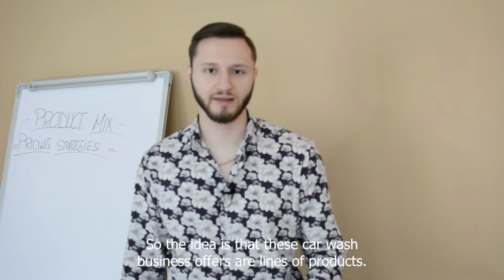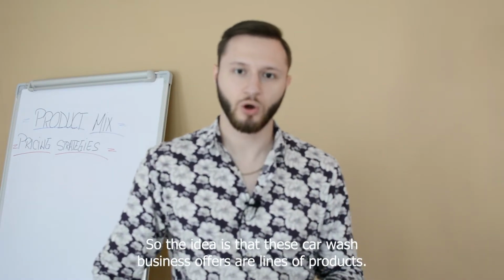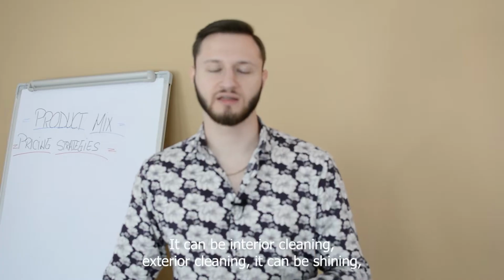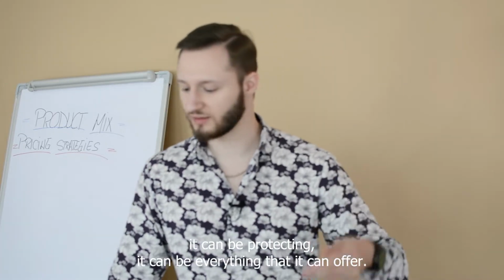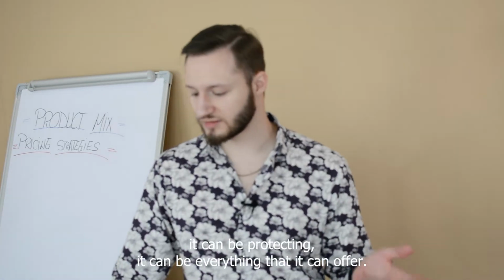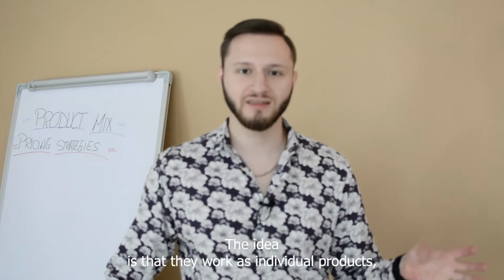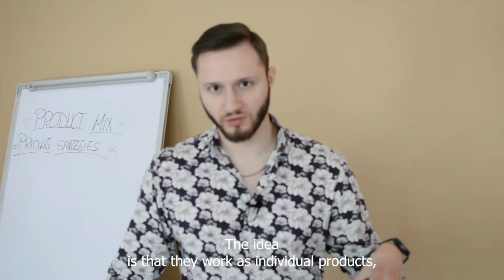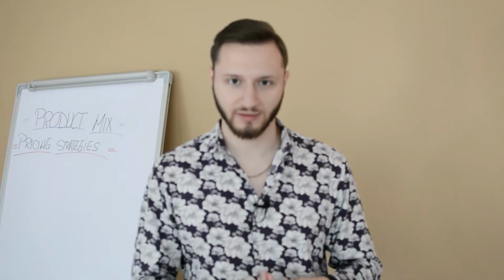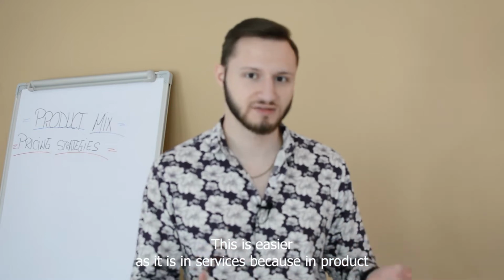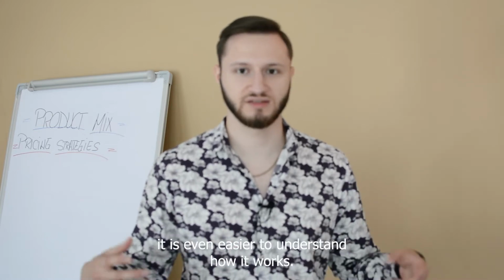So the idea is that this car wash business offers a line of products. It can be interior cleaning, exterior cleaning, shining, protecting, everything that it can offer. The idea is that they work as individual products, but they can also be grouped as an entire line. This is easier to see in services, because with products it is even easier to understand how it works.